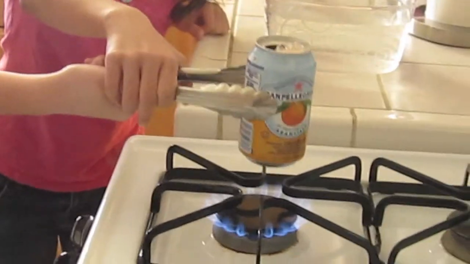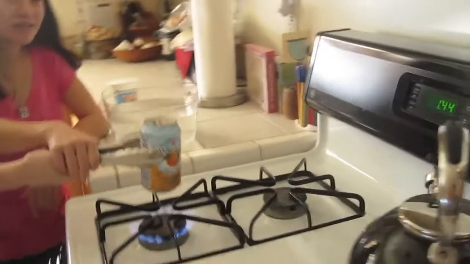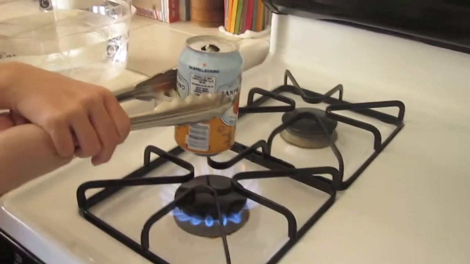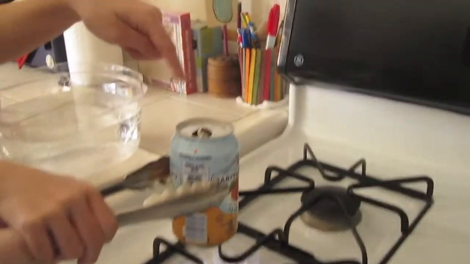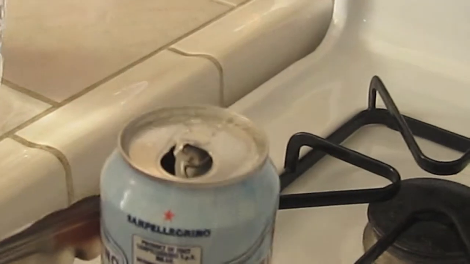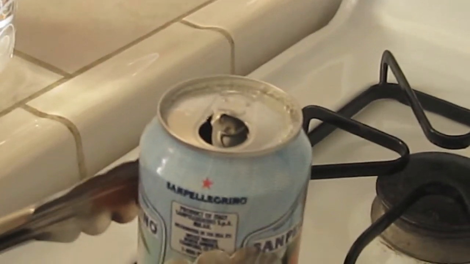Oh, whoops. It's fizzling at the top, but I'm afraid the can's gonna burn because I did this in class. It's not steaming. See, it's boiling at the top with the excess water. So it should be steaming in a few minutes, seconds.